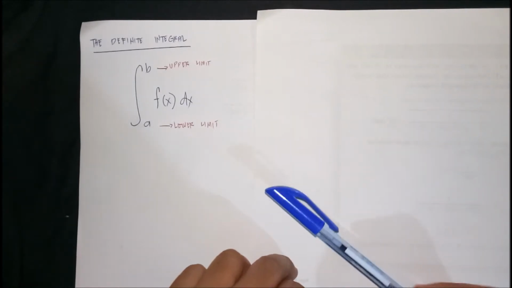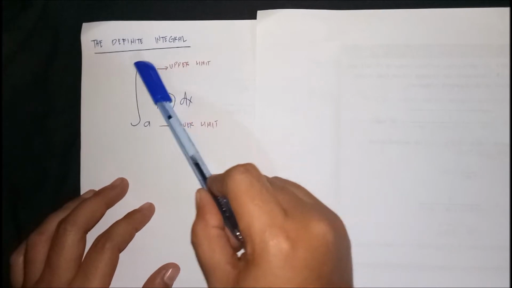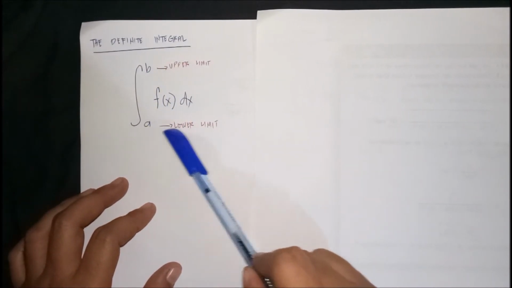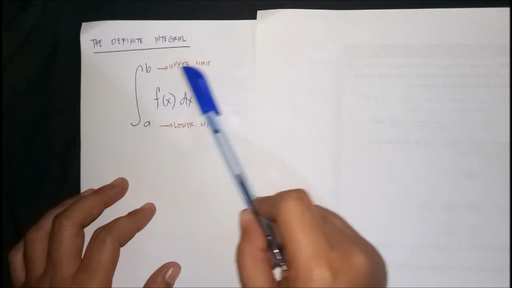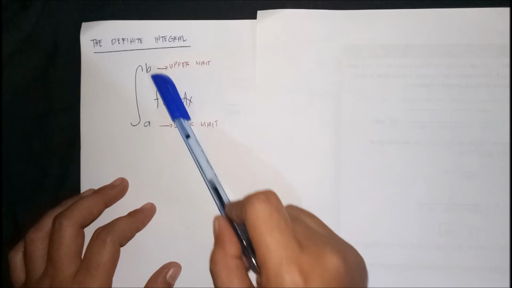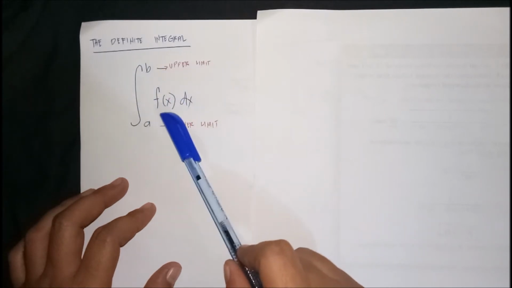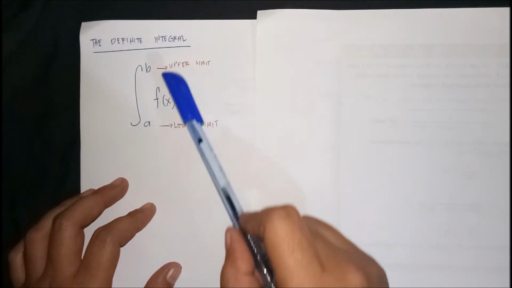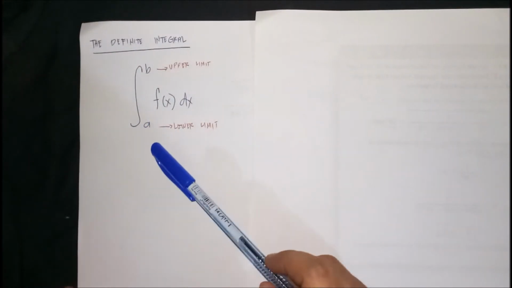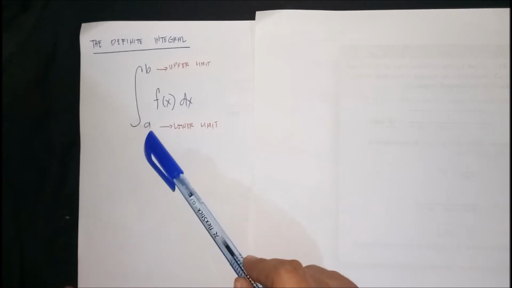So, yung mga definite integral, class, these are integrals, kaya nga meron pa rin siyang integral sign, pero meron siyang lower limit, which is a, and upper limit, which is b. Okay, you can read this as the integral of f of x between limits a and b. Pwede siyang ganon. Or pwede din naman siyang the definite integral of f of x from a to b. Pwede ganon. Okay, that's how we read it.